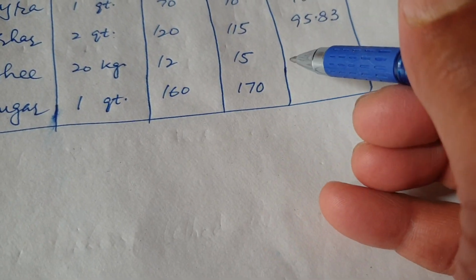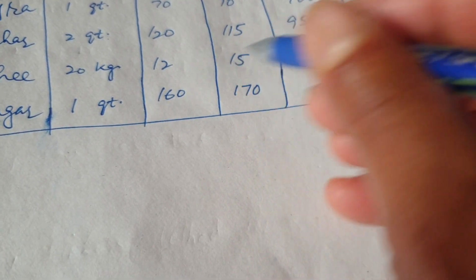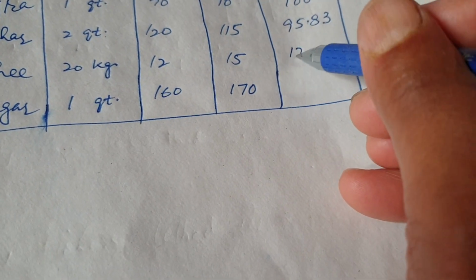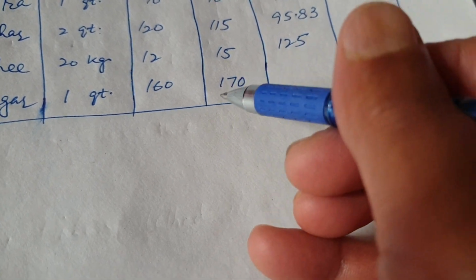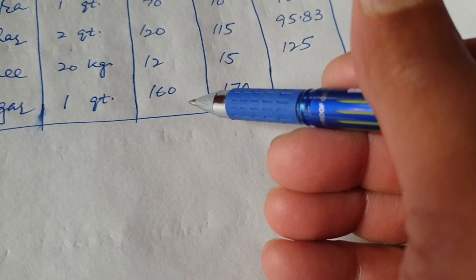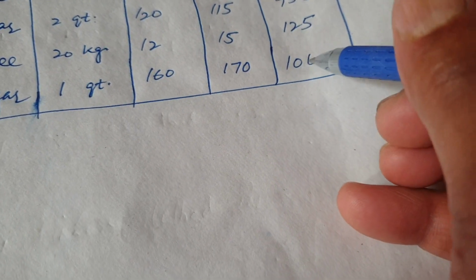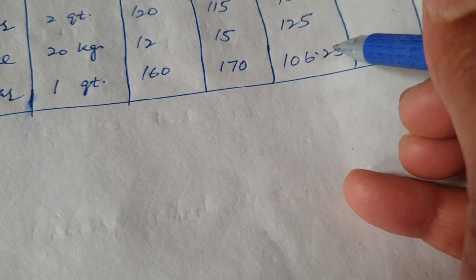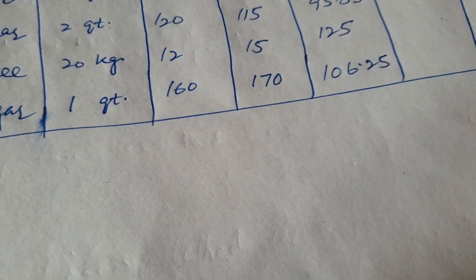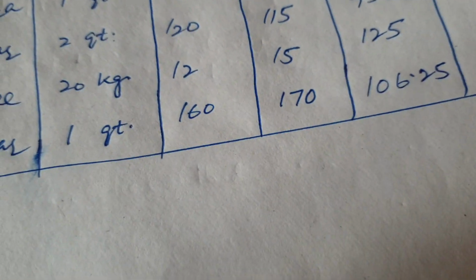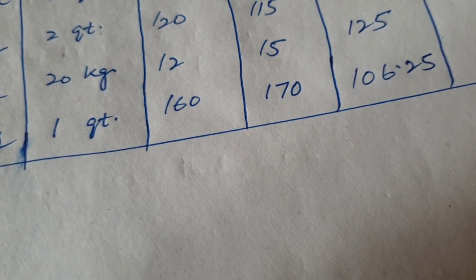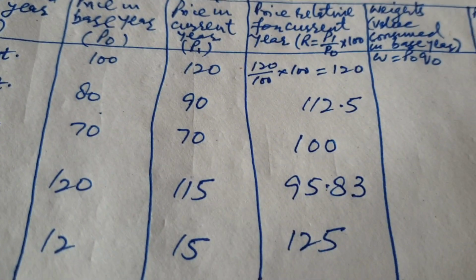For ghee, 15 divided by 12 multiplied by 100 is 125. For sugar, 170 divided by 160 multiplied by 100 is 106.25. So in this way we get R, the price relative.